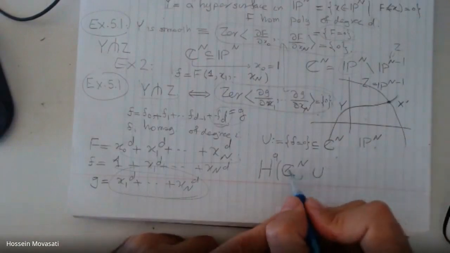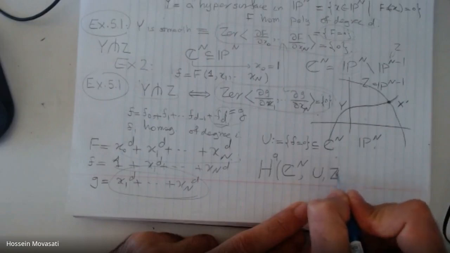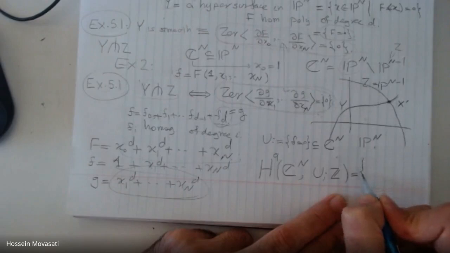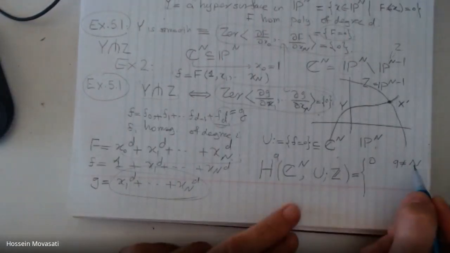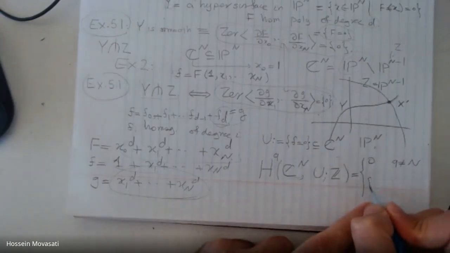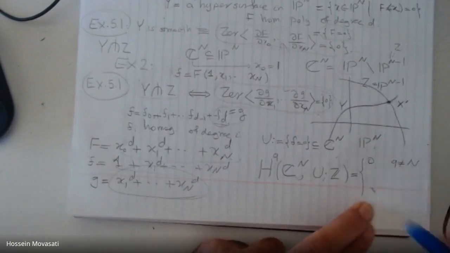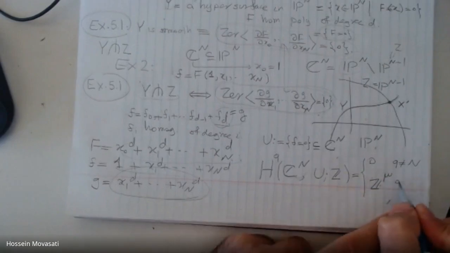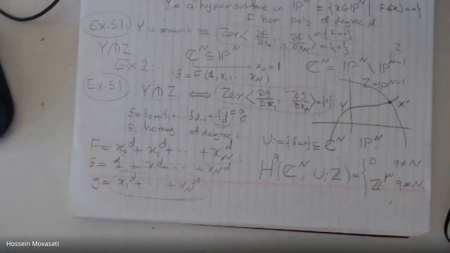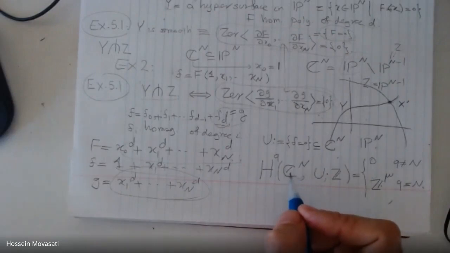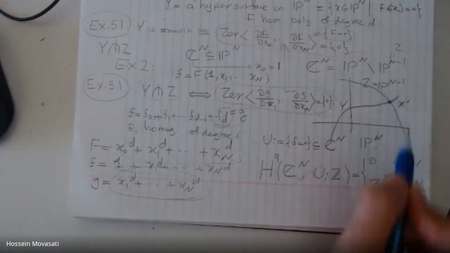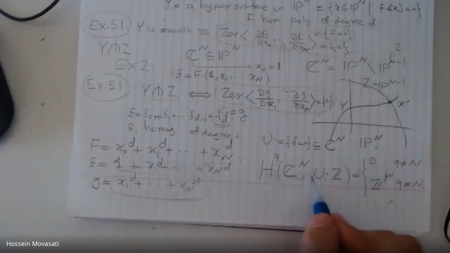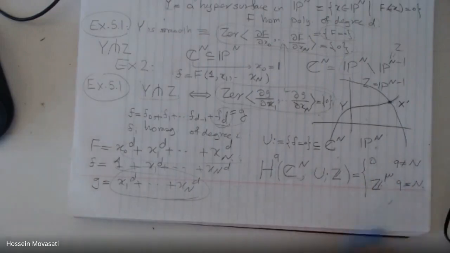So the main theorem is that the cohomology of C^n with boundary in U, with Z coefficients, will be 0 if q is not equal to n. And in this case, our ambient space has dimension n, and it is free, some Z^mu, when q is equal to n. So in this case, the cohomology of C^n with boundaries in a smooth affine hypersurface, which intersects the infinity transversely, is 0 for q not equal to n, and it is free for q equal to n.